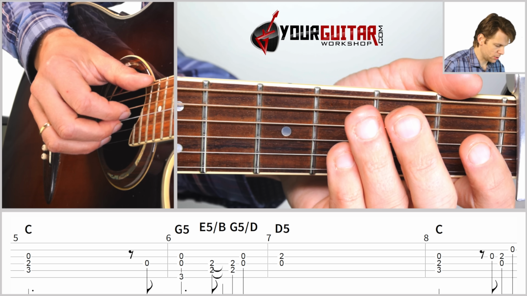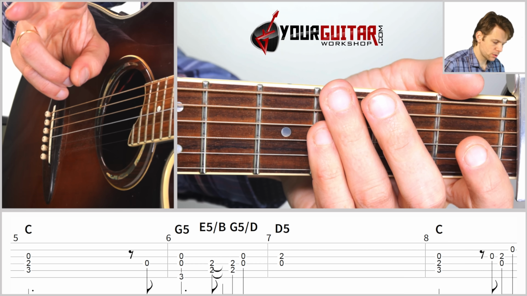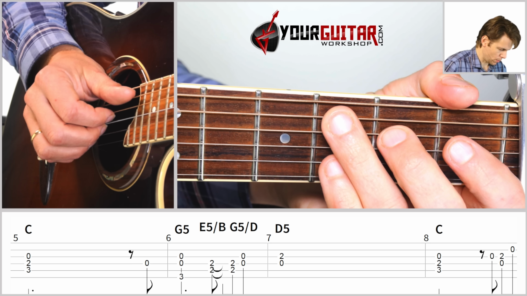There's no variations there. So let's try to play the first 2 of the next 4 bars. 3, 4.